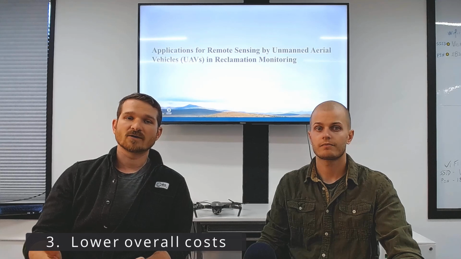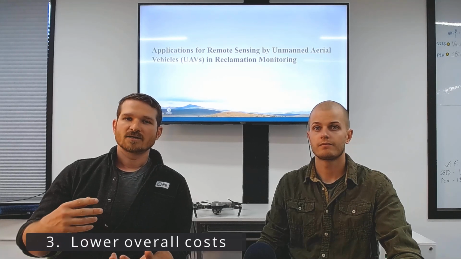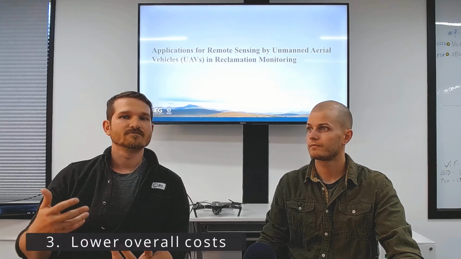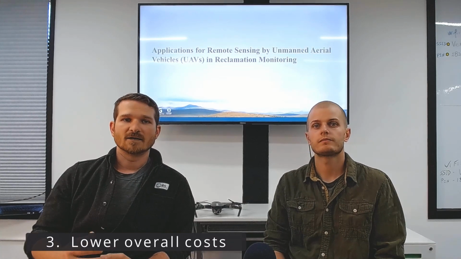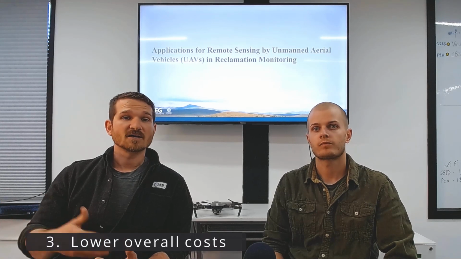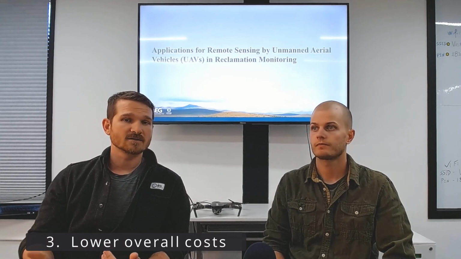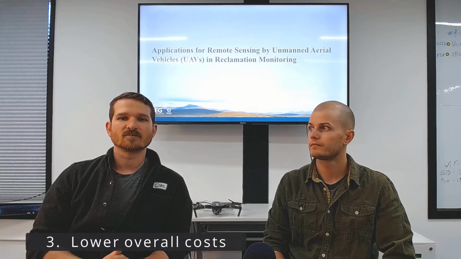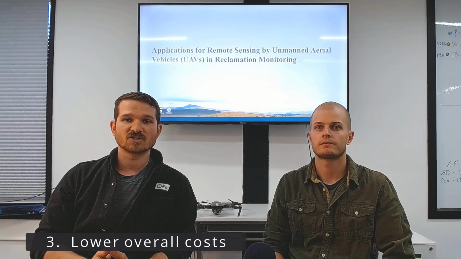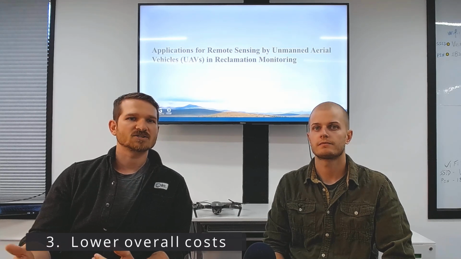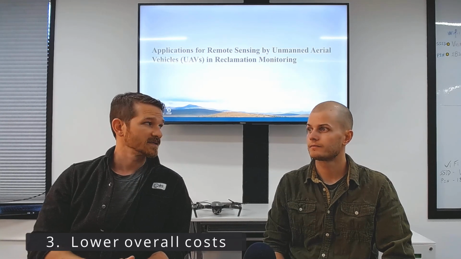The final benefit that we'll raise is cost. Even with ground truthing and equipment rental costs, UAV remote sensing programs are generally much less expensive than traditional reclamation monitoring surveys. For vegetation applications, costs might be slightly higher in the initial monitoring years, as there's a higher number of plots that are necessary in order to build a vegetation model. After those initial years, the number of monitoring plots will be greatly reduced, and with it, cost.